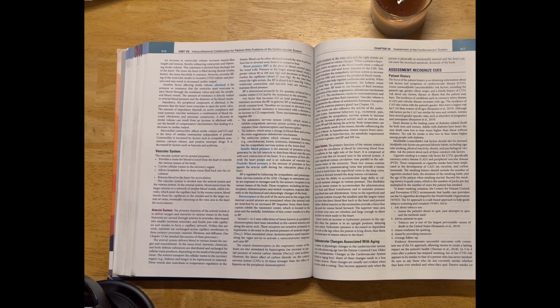An increase in ventricular volume increases muscle fiber length and tension, thereby enhancing contraction and improving stroke volume. This statement is derived from Starling's law of the heart. The more the heart is filled during diastole, within limits, the more forcefully it contracts. However, excessive filling of the ventricles results in excessive volume and pressure that may result in decreased cardiac output.